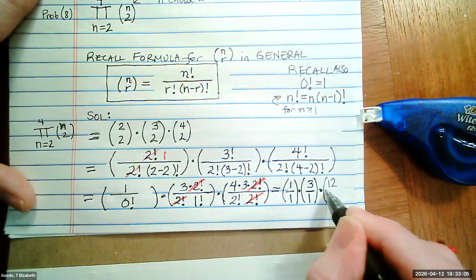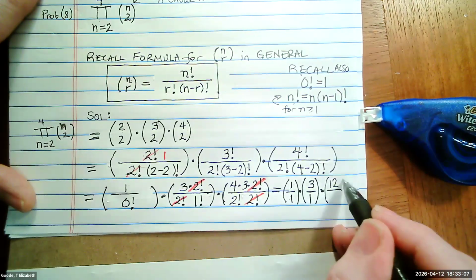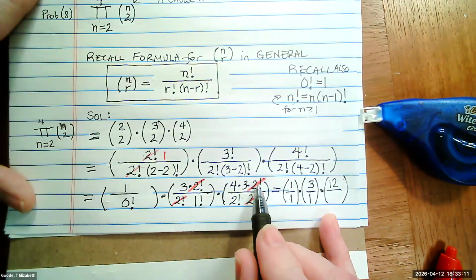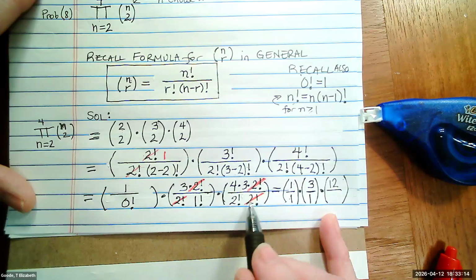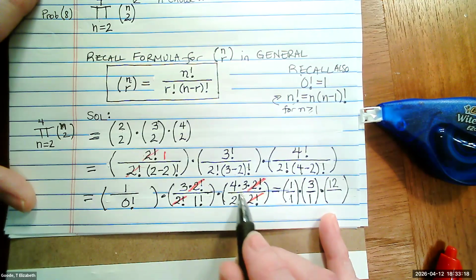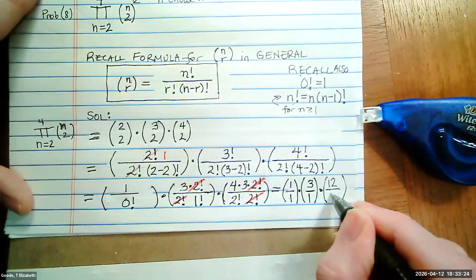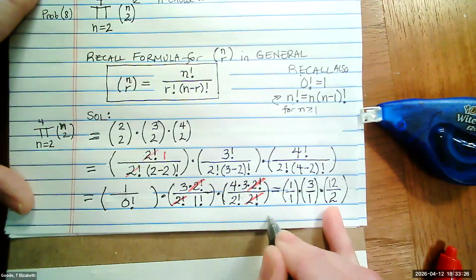Good. Now downstairs, this 2 factorial went away because it factored with the 2 factorial and it just left a factor of 1 that we don't even need to write. But we're left with this 2 factorial. Well, what is 2 factorial? 2 times 1. That's right, or just 2.